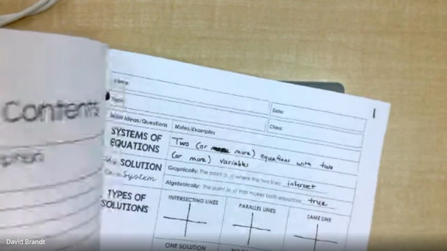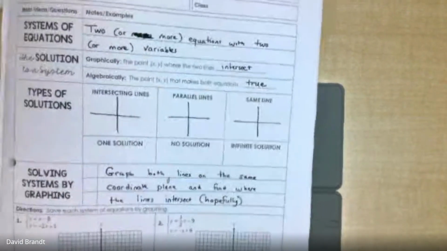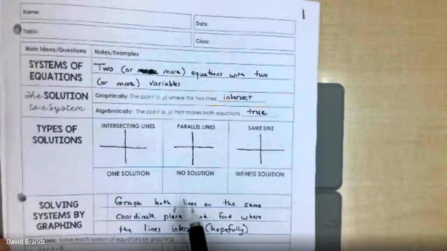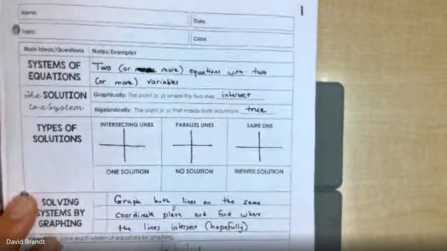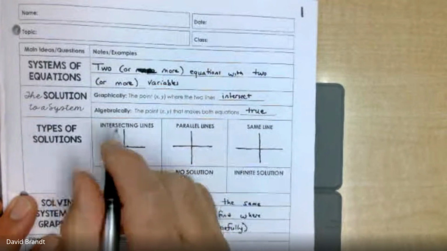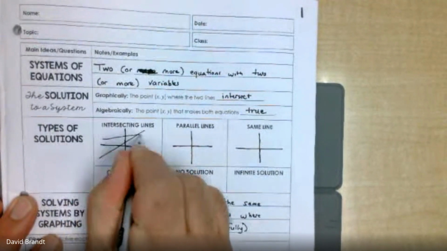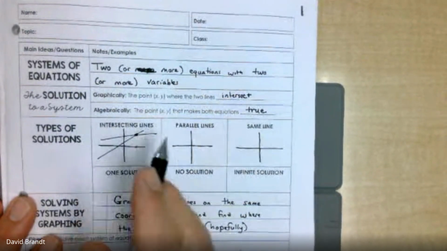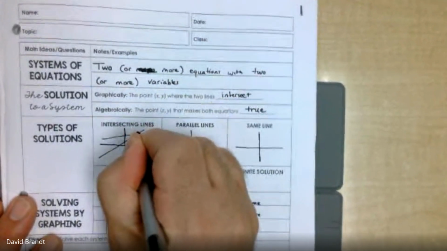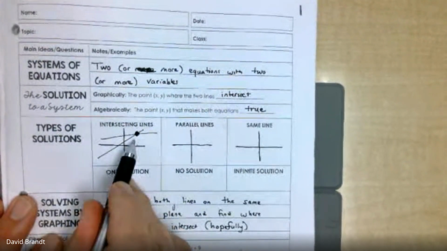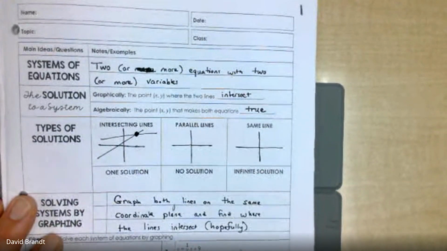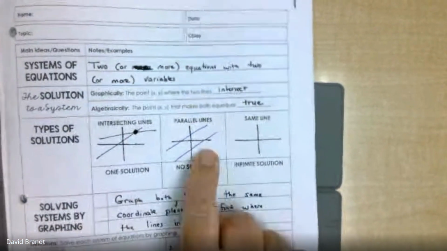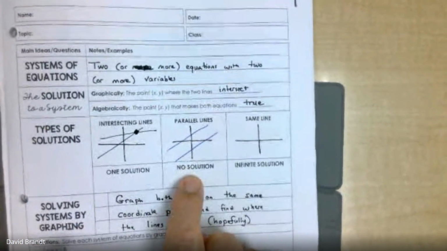Now, I'm not going to spend too much time on the first method for solving because we're just going to do this part on Desmos. I'm not going to make you graph these by hand. But three things can happen. The lines could intersect. All right. They don't have to be perpendicular. As long as they intersect, there's the solution right there. So if the lines intersect, you have one solution. But what if you have parallel lines? They don't intersect at all. So that would be no solution.